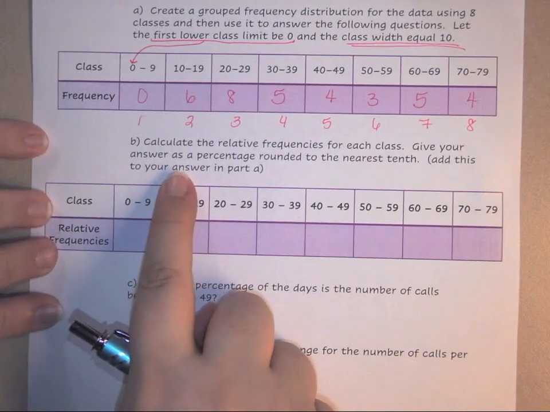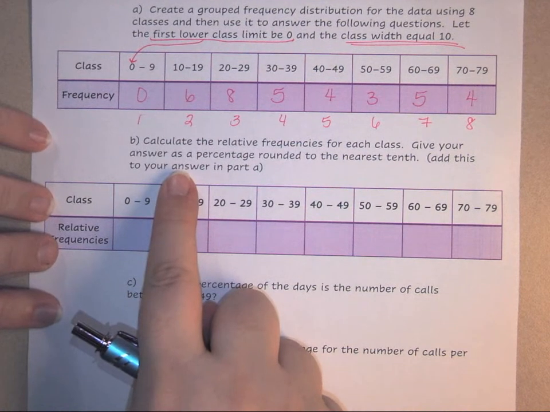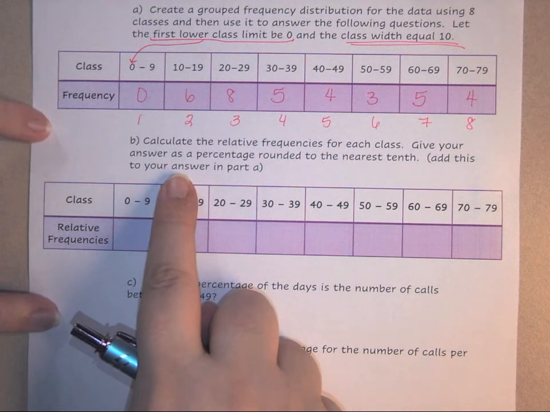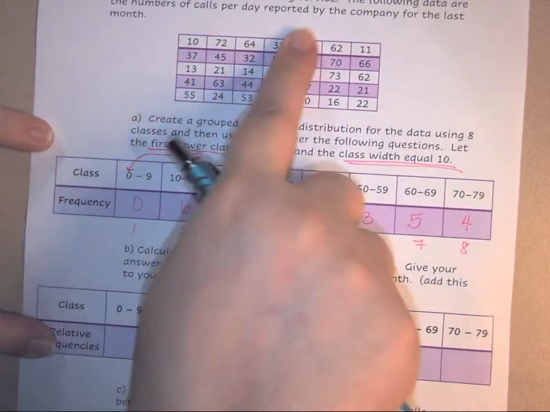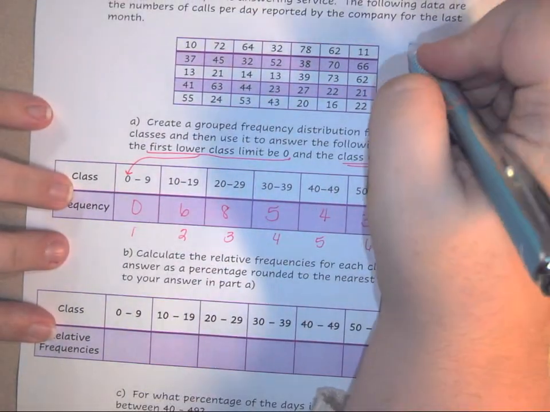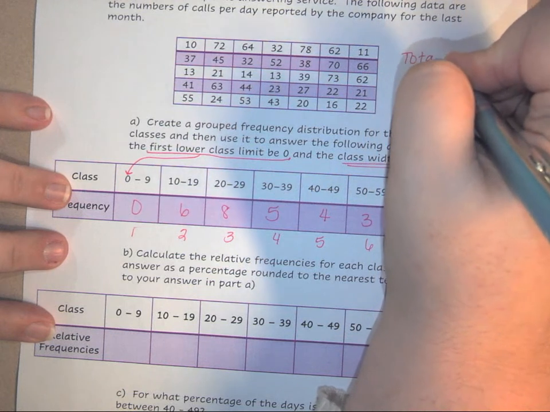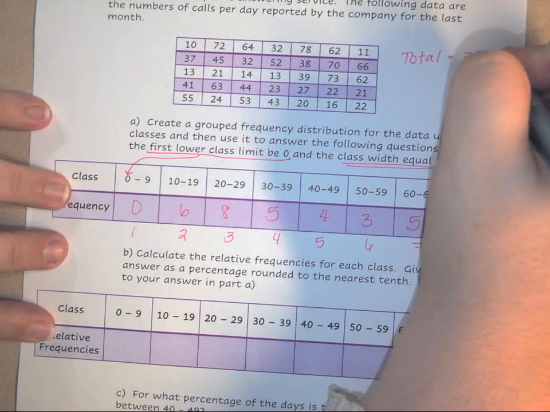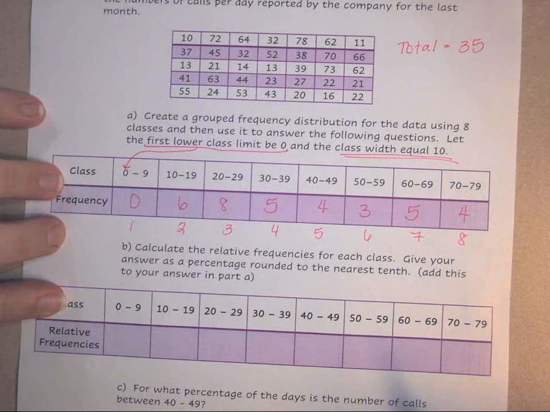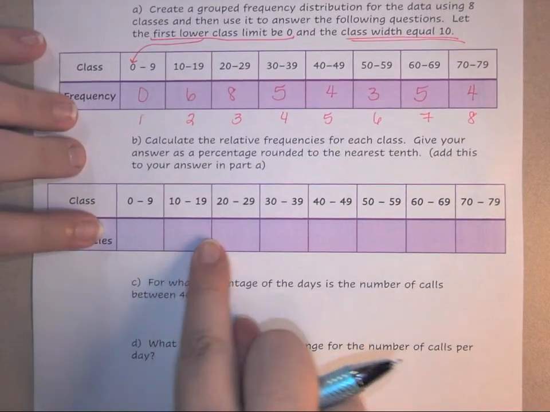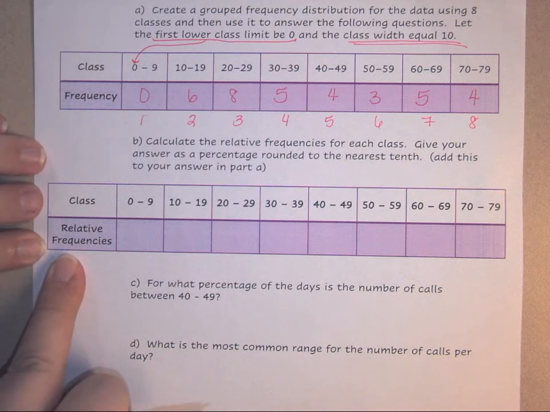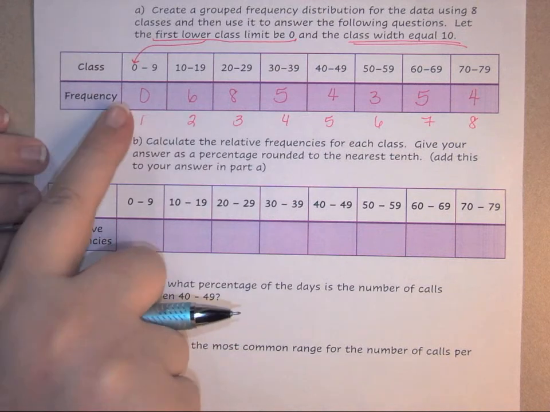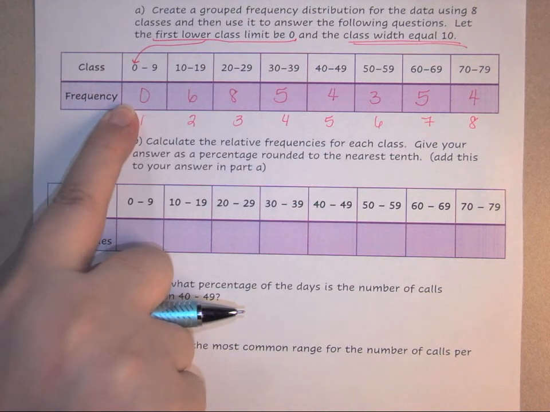Now the second part wants us to calculate the relative frequencies for each class. Okay? So in order to do that, I need to figure out how many data points I have here. Well, my total is going to be that I have 35 data points. Therefore, in each one of these, notice I have my class, but my relative frequency is going to be the frequency of my class divided by the total.